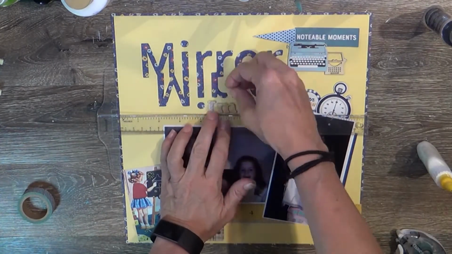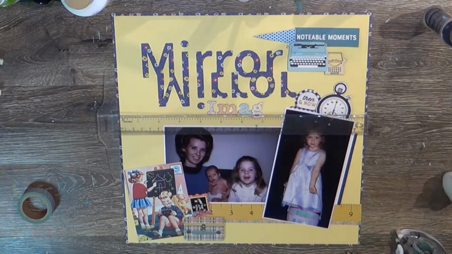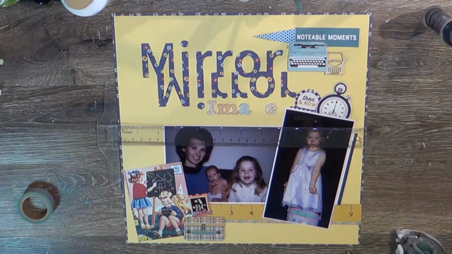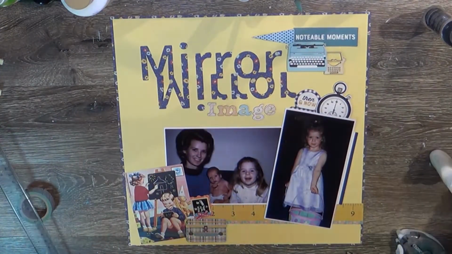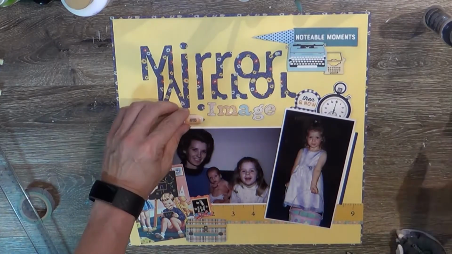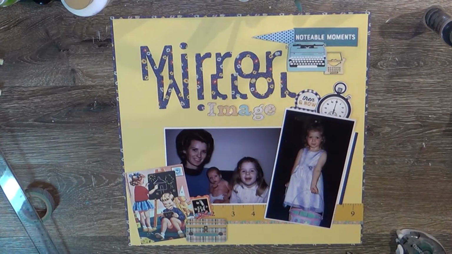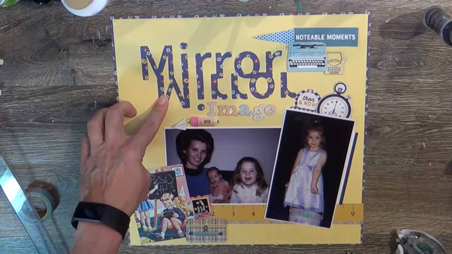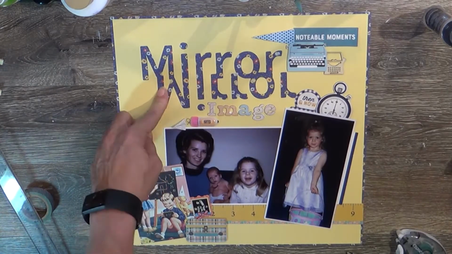The fussy cutout piece of the typewriter is in the cut aparts, and so is the tag that says Notable Moments. And I even pulled in one of the flags that comes in the main kit, and I want to say those are by Pebbles. A little bit of wood veneer from my stash is the additional typewriter, and then I also pulled some Thickers that are named Memo for the word Image, and so the title is Mirror Image because they look exactly alike.